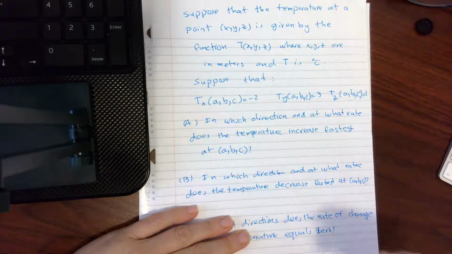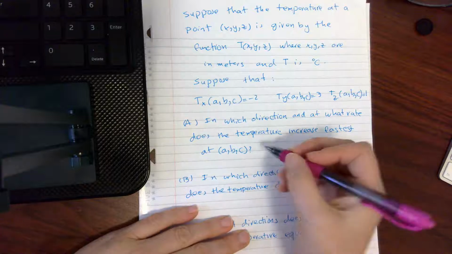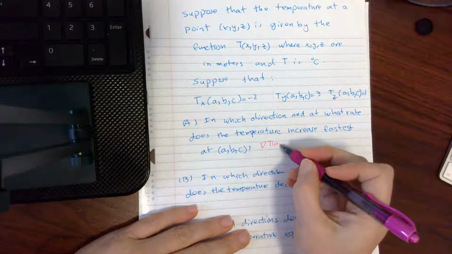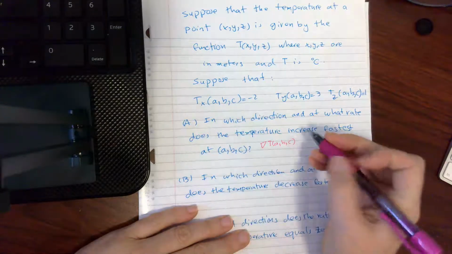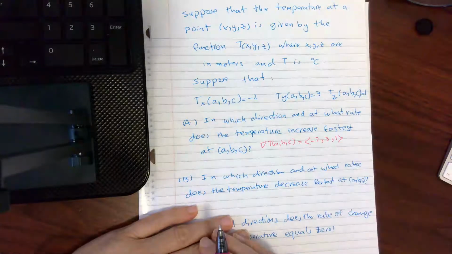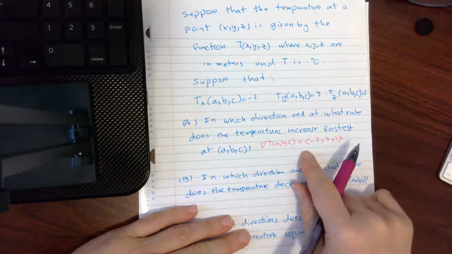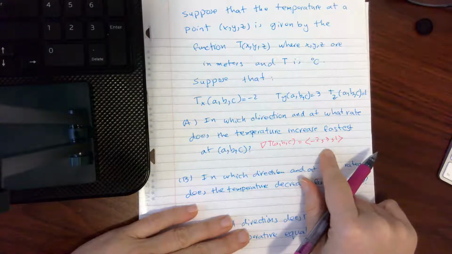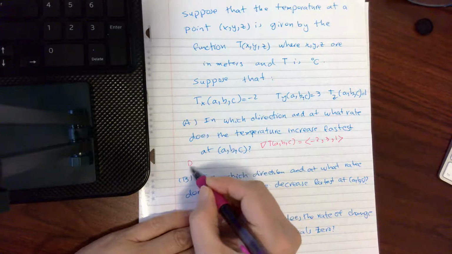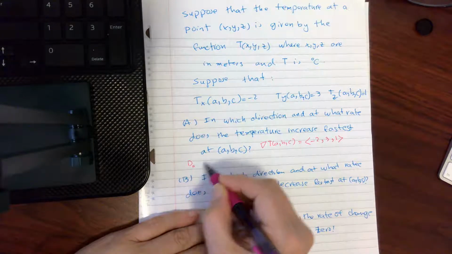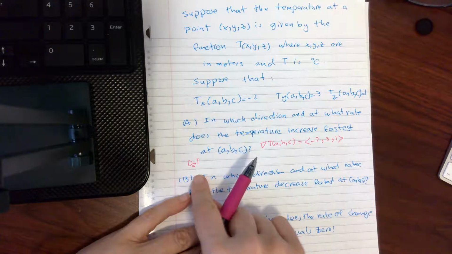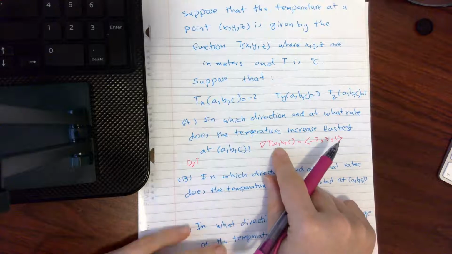The rate of increase is the fastest in the direction of the gradient vector. The gradient vector at (a, b, c) is given to us by (-2, 3, 1). And the rate of change is the directional derivative of T in direction u, where u is the unit vector of the gradient.